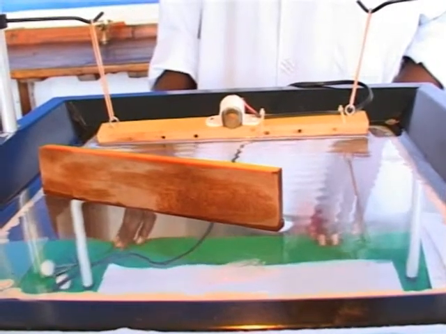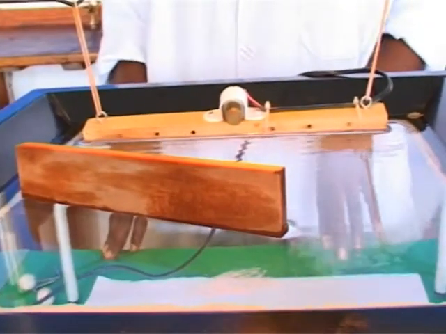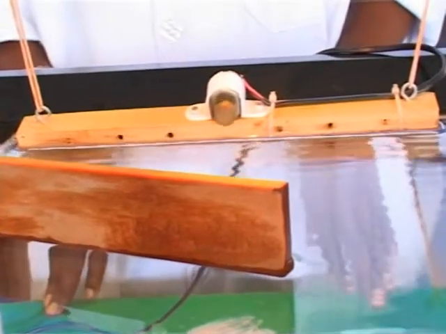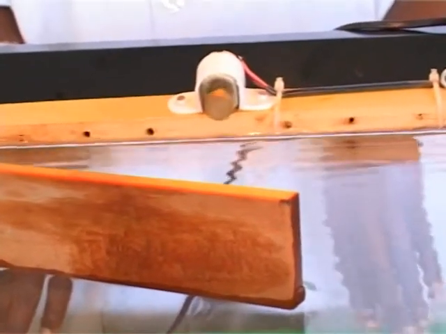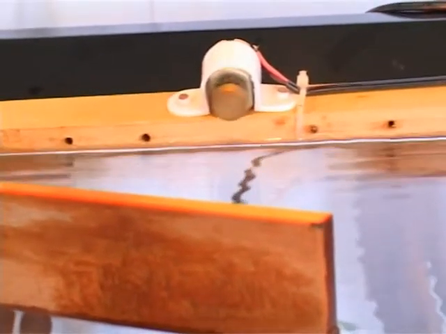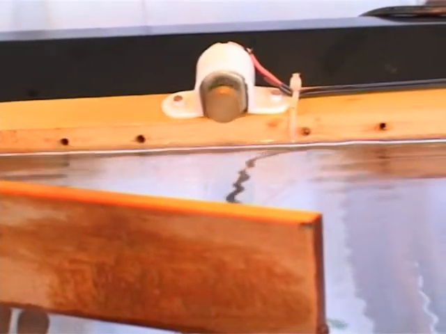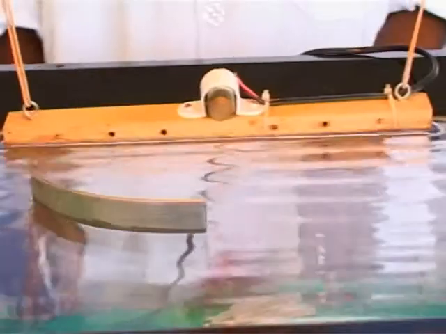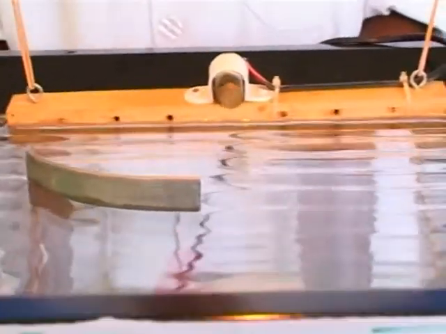When the waves meet the plane obstacle, they are reflected at an angle to the incidence, and that is the reflection. Substitute the plane obstacle with a curved obstacle.